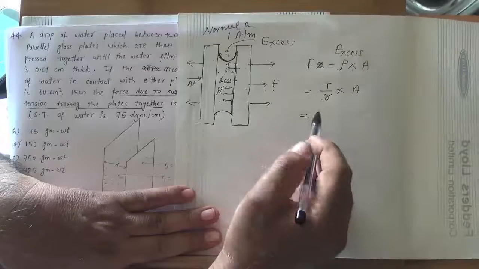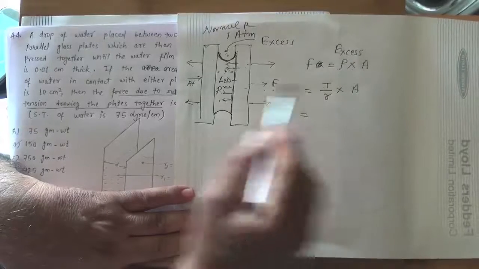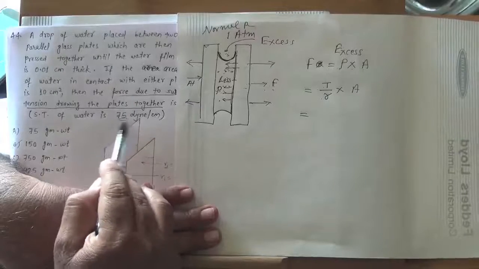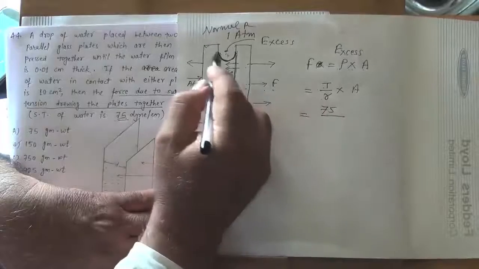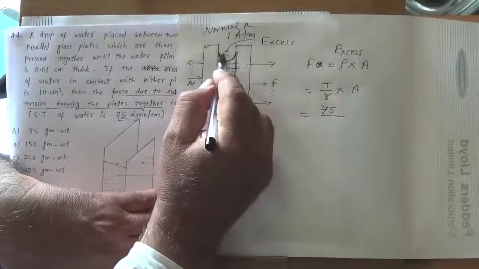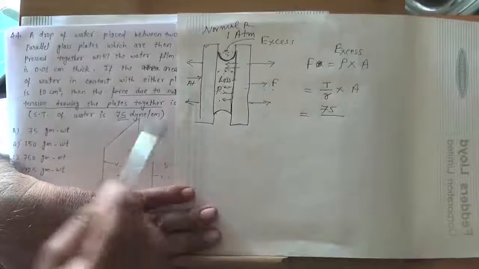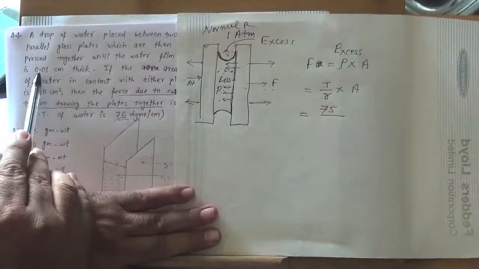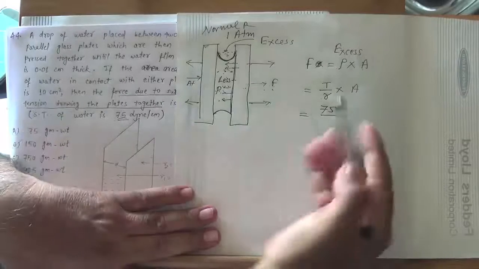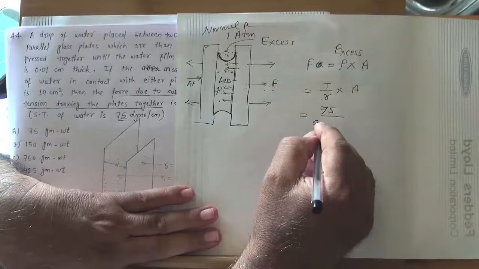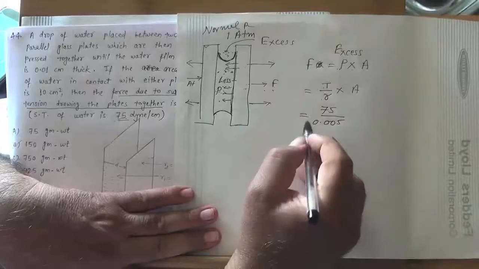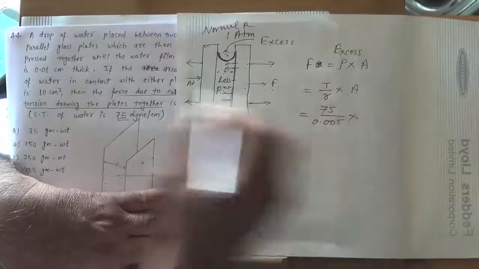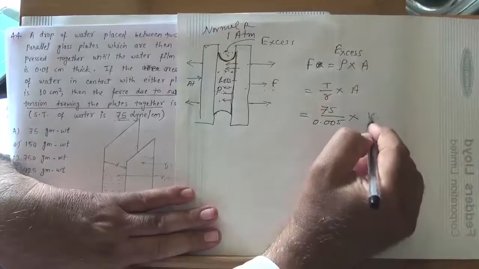So now we can take the values. T, tension, is 75. The radius, from this thickness of 0.01, half of this is 0.005. The area is 10 centimeter square.